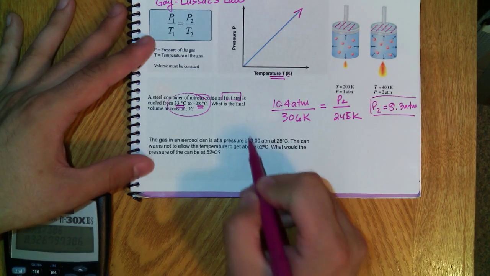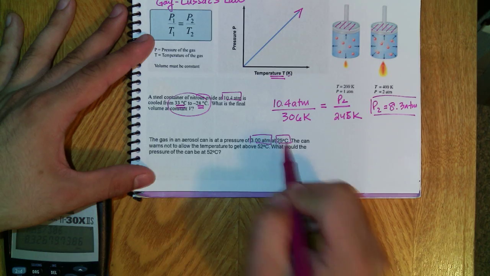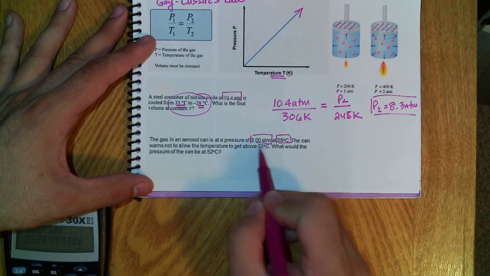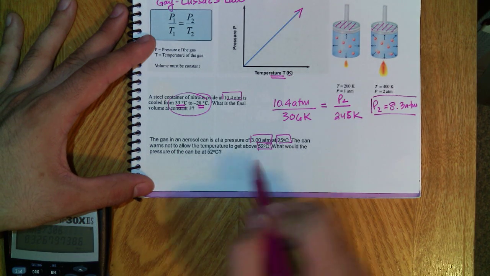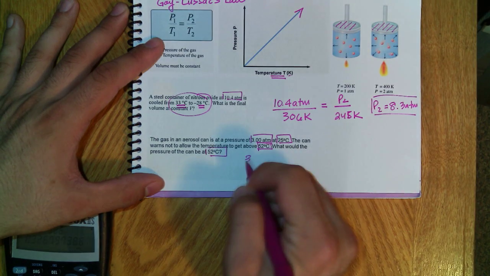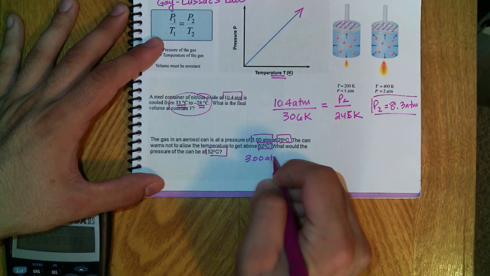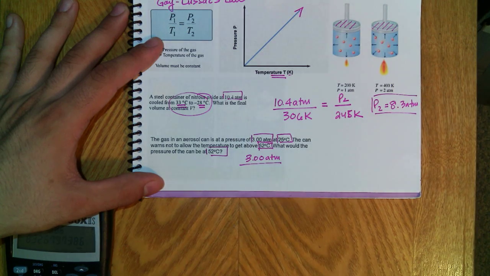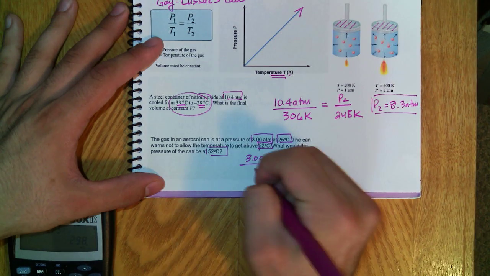The gas in an aerosol can is at a pressure of 3.0 atm at 25 degrees. The can warns not to allow the temperature to get above 52 degrees Celsius. What would the pressure of the can be at 52 degrees Celsius? So P1, 3.00 atm, at 25 degrees Celsius. We're going to convert that to Kelvin right away, 298.